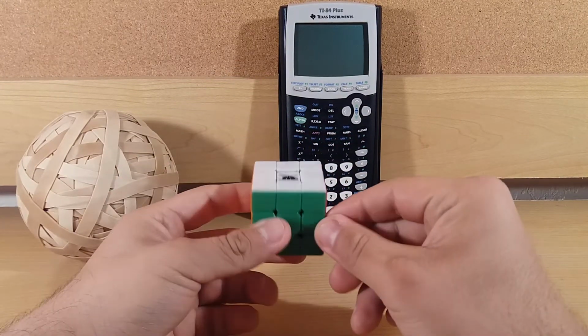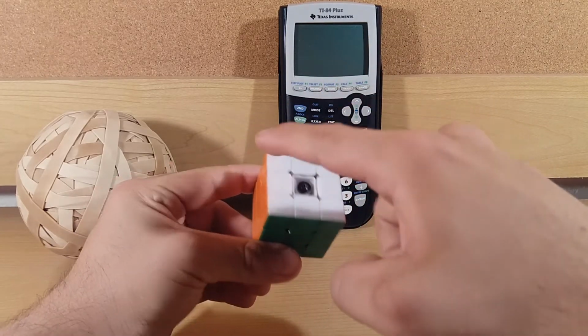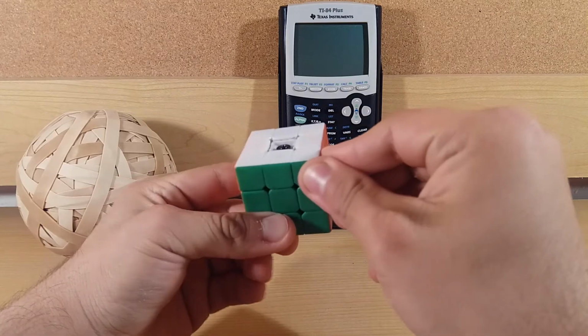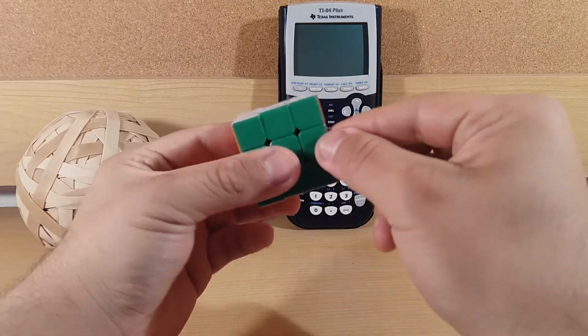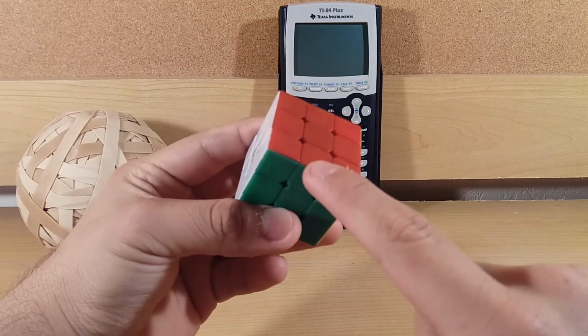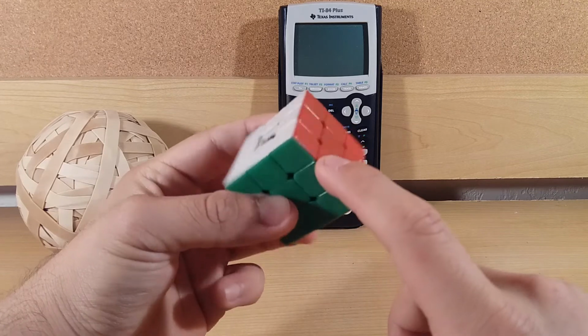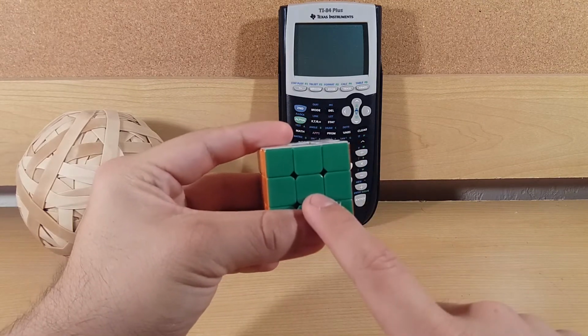Alright, let's talk about the pieces. These pieces right here at the corners are called the corner pieces. Then these in the middle, this one right here, is called the edge piece. And this one in the very center is just the centerpiece.